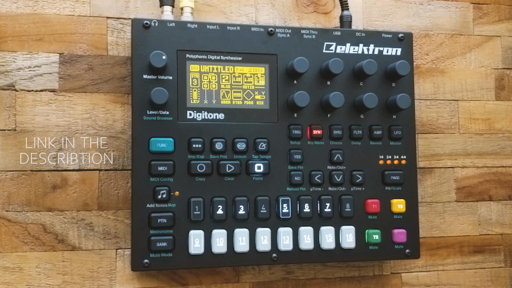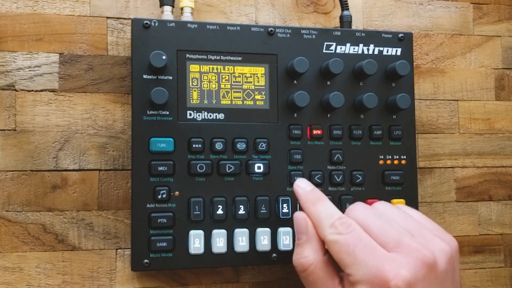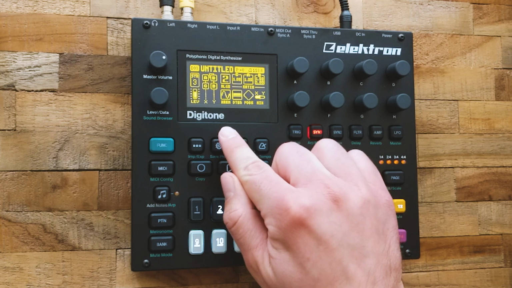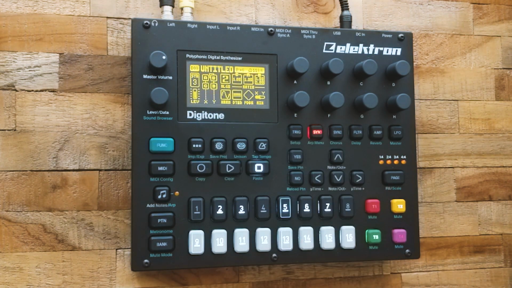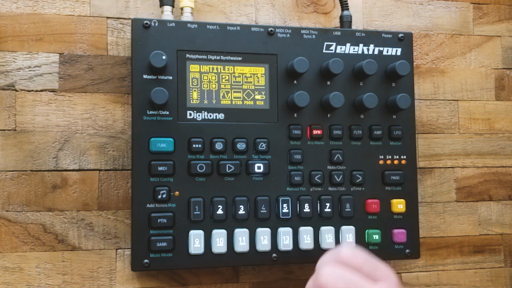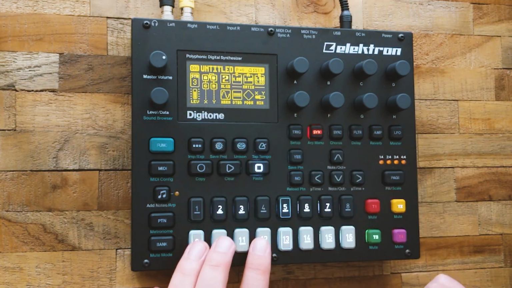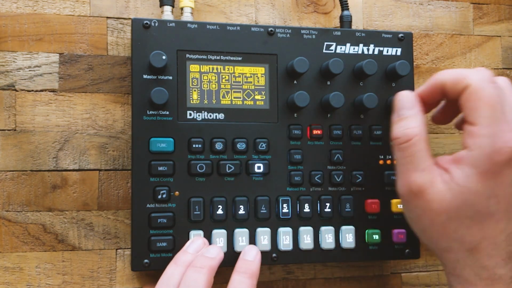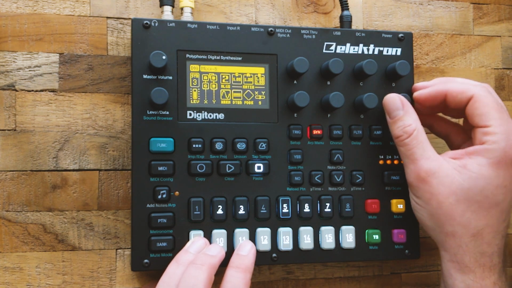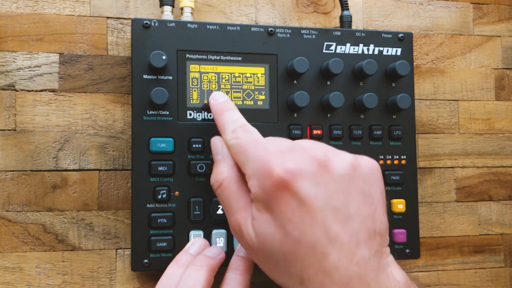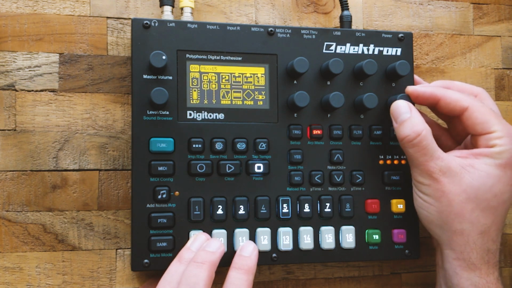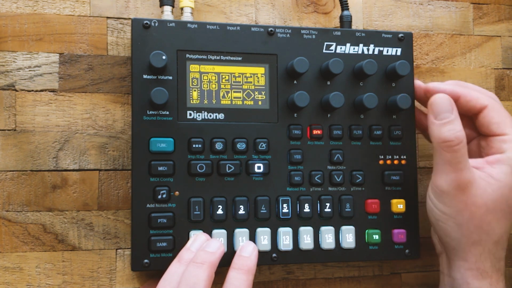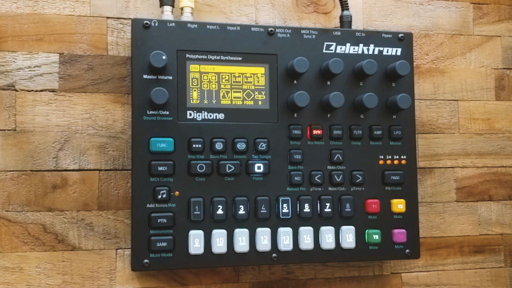It's really, really cool. Yeah, this way that we set this one to algorithm number 2, we will have on the X only the carrier C, which is this note, and if we mix it over to Y, we'll just hear the operator B. But for this sound, we want them both together. So I'll set the mix to 0.